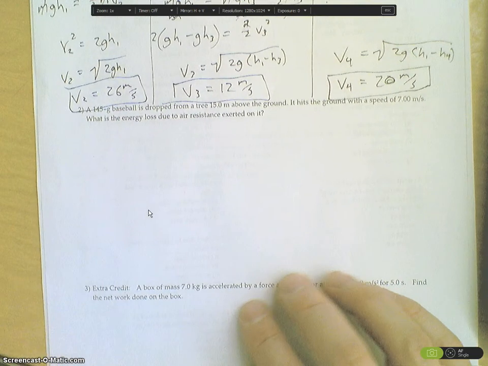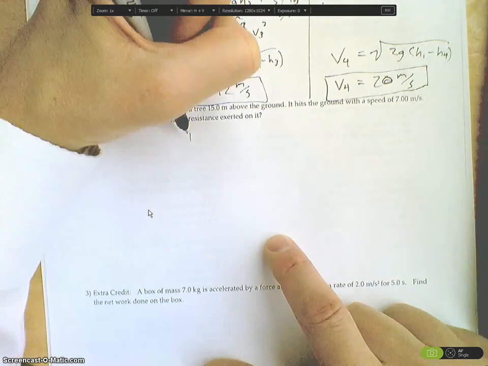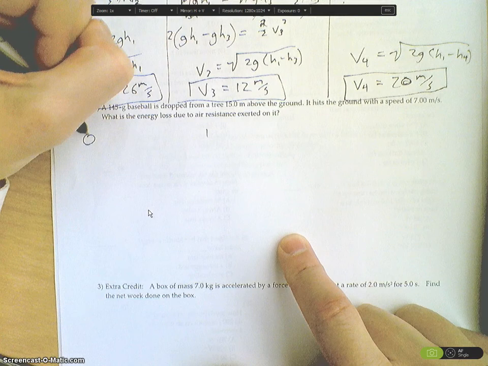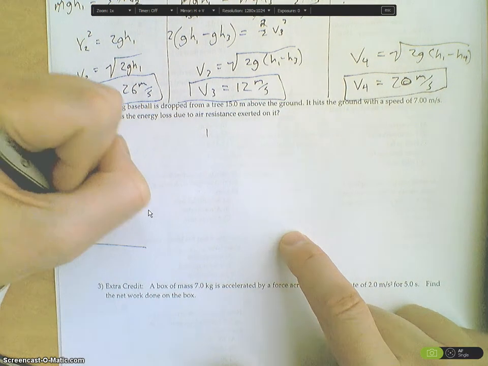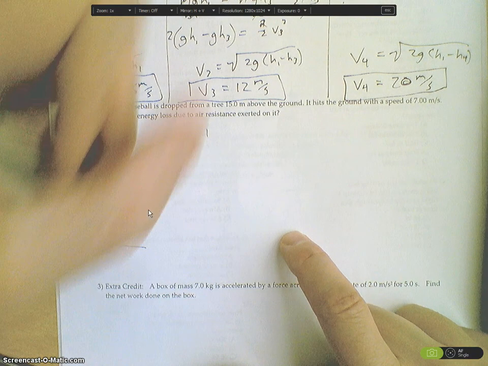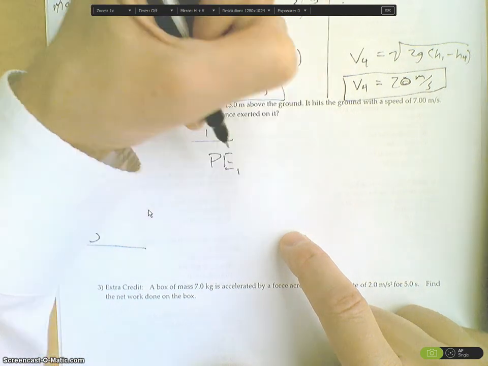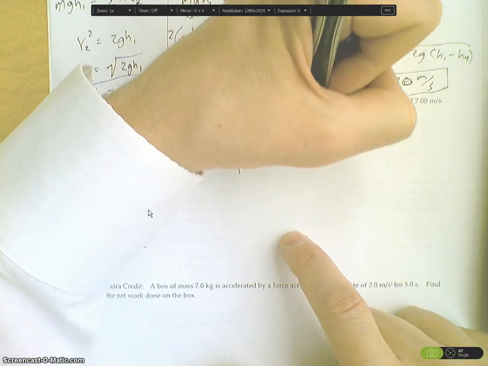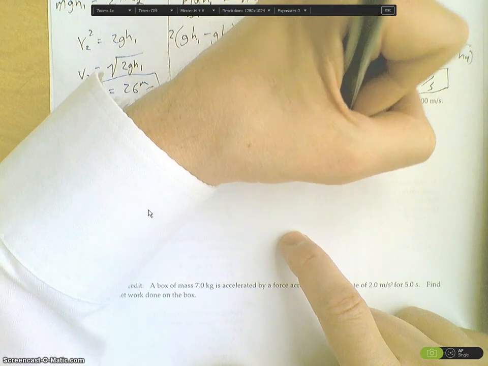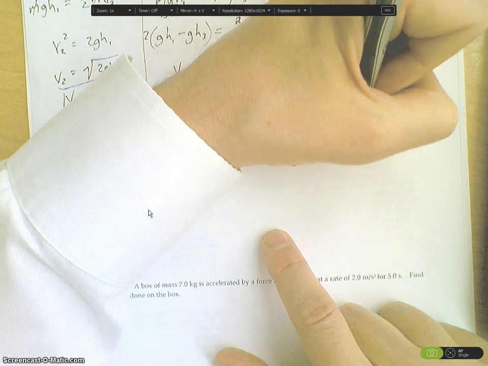Number 2 is done exactly the same way. We're dropping a ball, so I'll just call that position 1, and right before it hits the ground is position 2. At position 1, it's all potential energy. At position 2, right before it hits the ground, it's going to be mostly kinetic energy, but it's also going to have lost energy from air resistance.